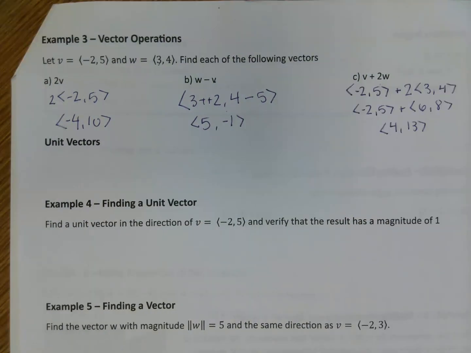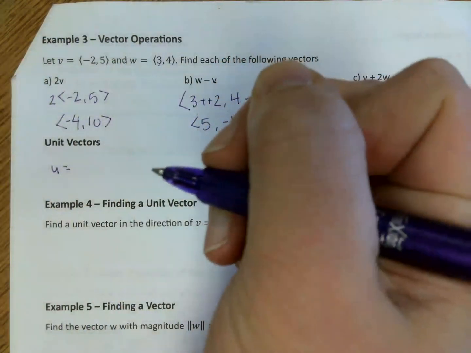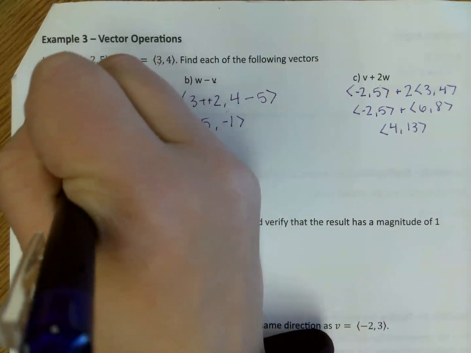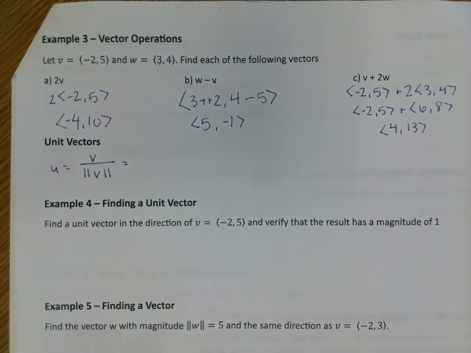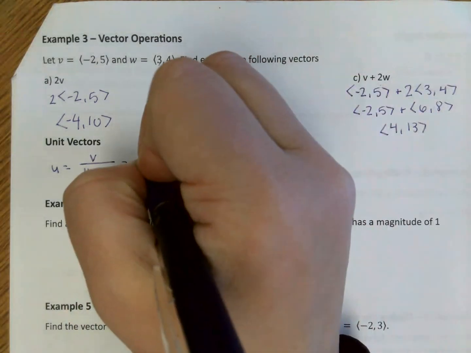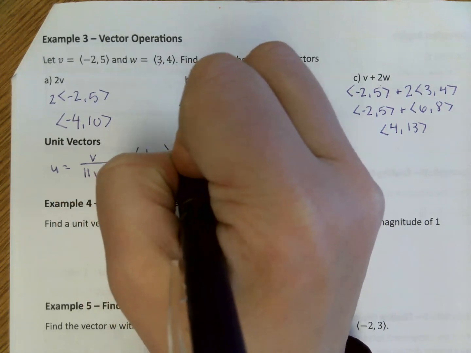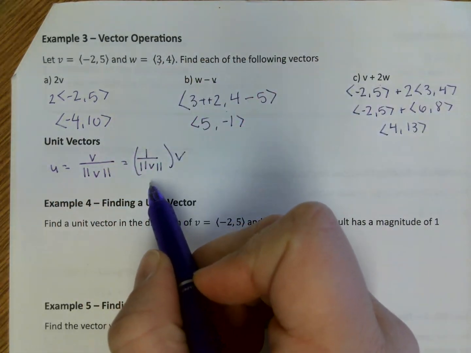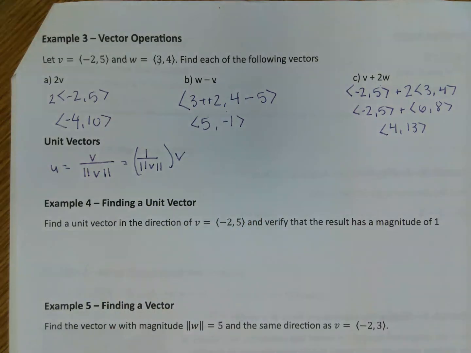So now we have a unit vector. Our unit vector is the direction of v. So when we're finding a unit vector, a lot of times we have u equals our unit vector. We have our v divided by the magnitude of v. That's going to be our unit vector, which can also be written as 1 over the magnitude of v times v. These are the same thing. So the magnitude of v is what we have been doing with our x squared plus our y squared, our magnitude with the square root.